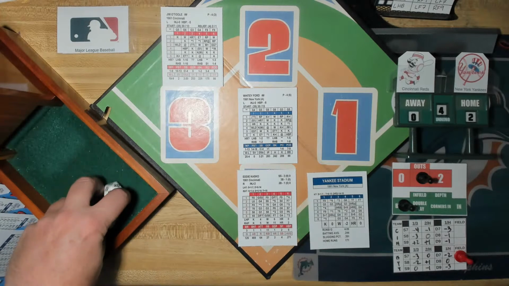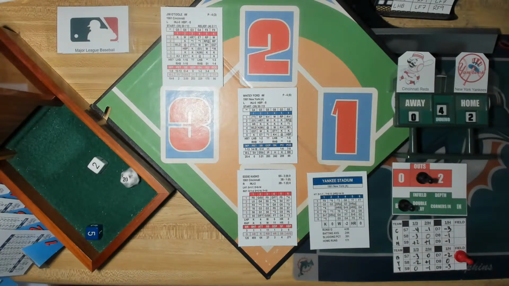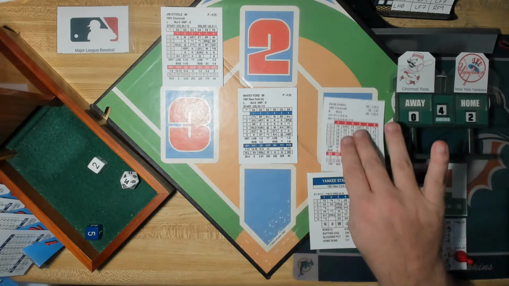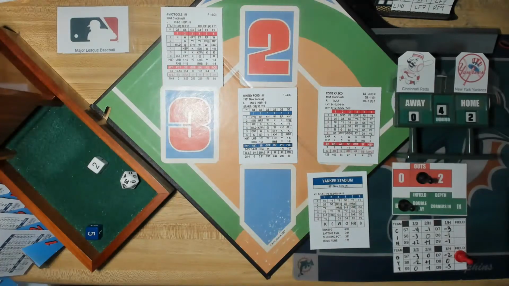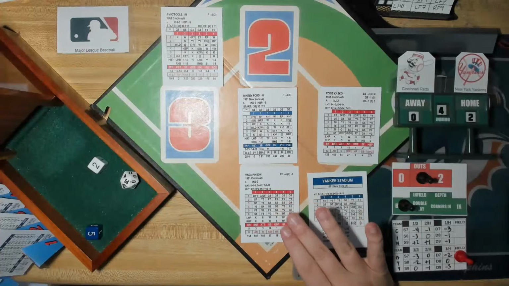So then you go to Casco's card. Casco is a 5-2, and he gets an S4, and that's going to be a single past the second baseman Richardson, and the Reds will get a runner on base. Casco gets his second hit of the game. He's now 2 for 2. Next up is Darth Vader.